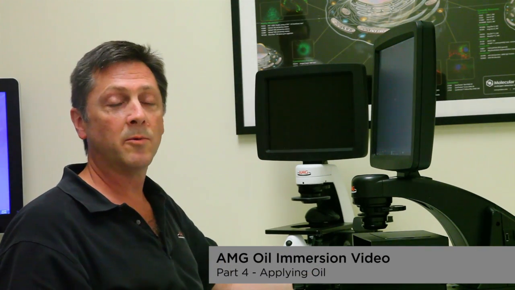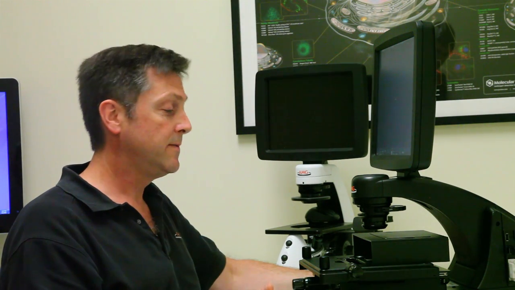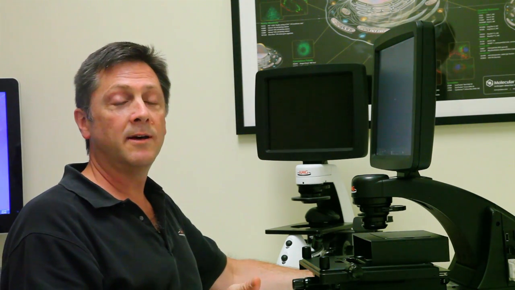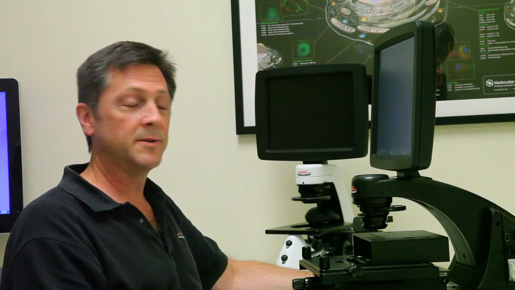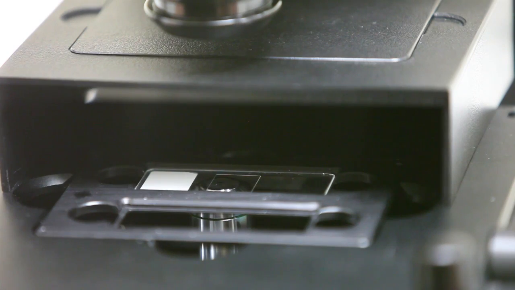We're at the section now where we're going to be looking at our sample with an oil immersion objective. I'm using an EVOS FL inverted microscope. This is a digital fluorescence microscope that uses LED for fluorescence illumination. And my sample is on the stage here.